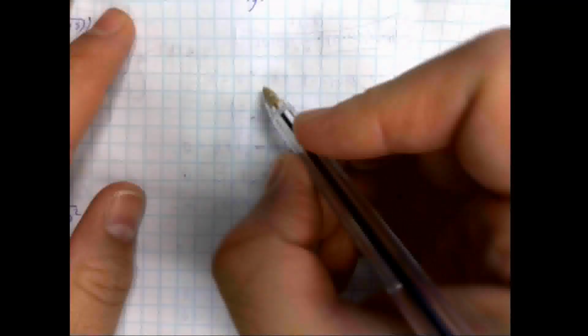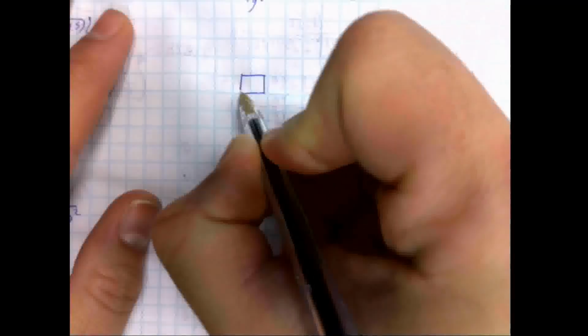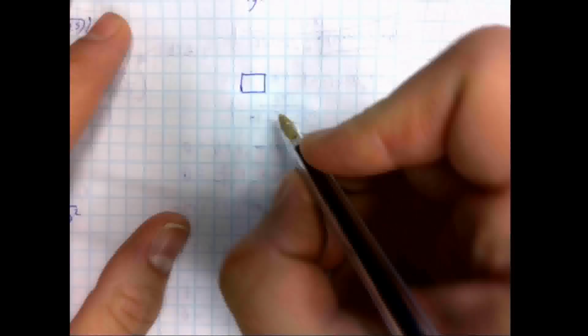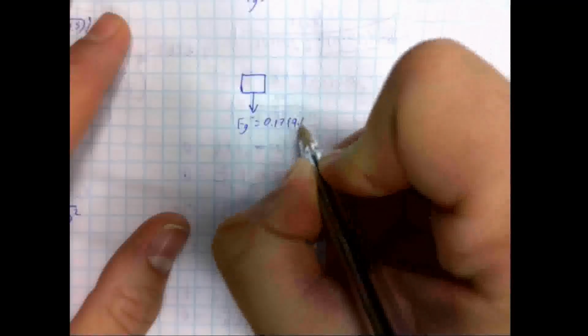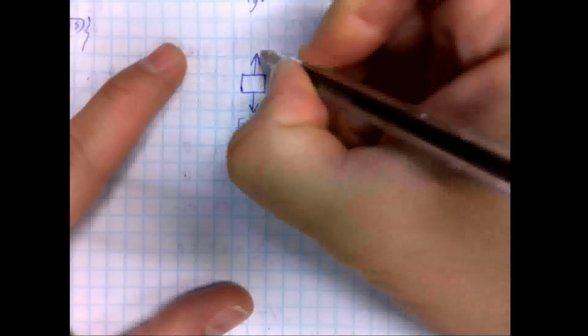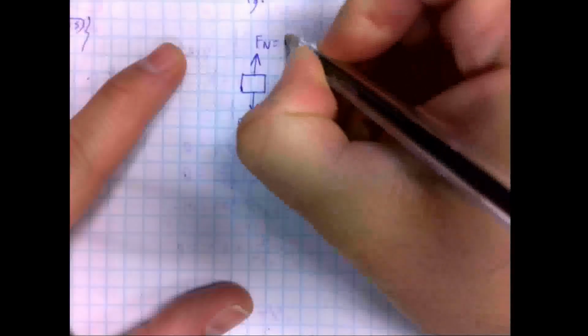So for this hockey puck, we'll draw it as a box again. It has a mass of 0.17. So that means that we have an Fg going down of 0.17 times 9.8 newtons. We will have an Fn that is equal to our Fg.